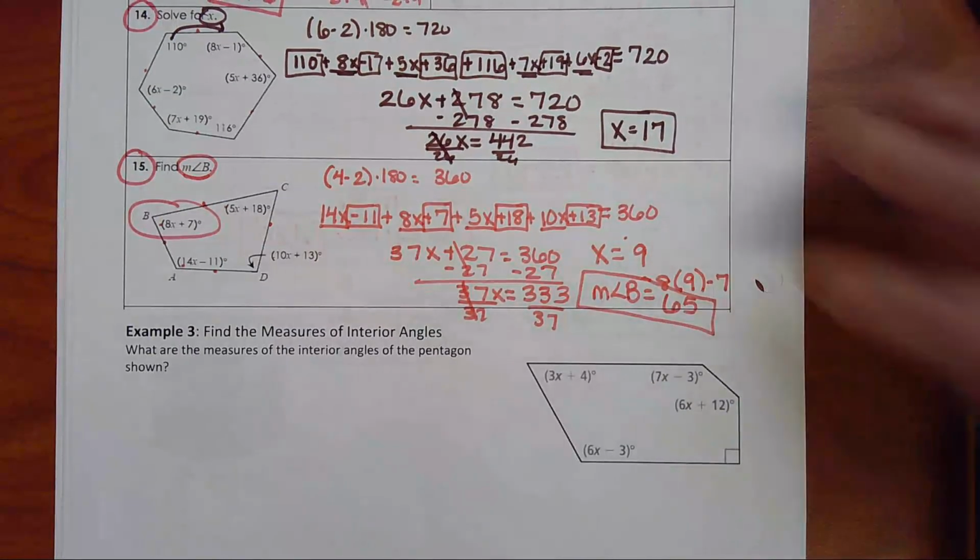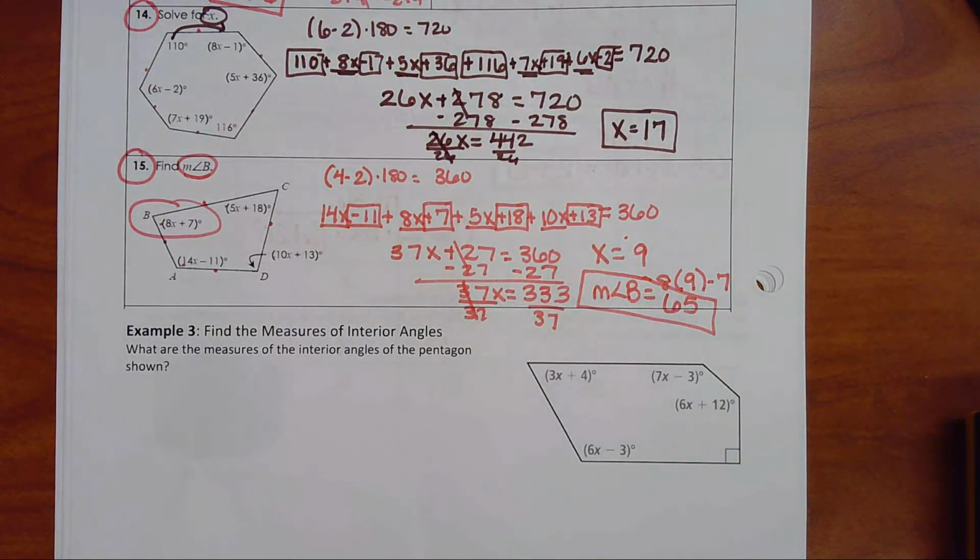The hardest part today is going to be making sure that you combine like terms correctly, and also making sure that you pay attention to the directions. Are you solving for just x, or are you going to have to plug it back in?